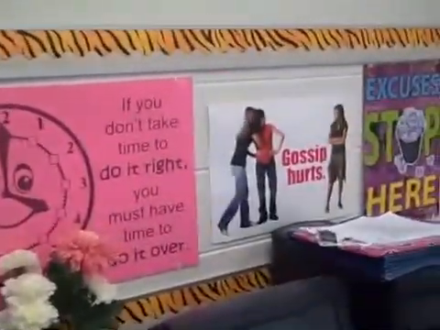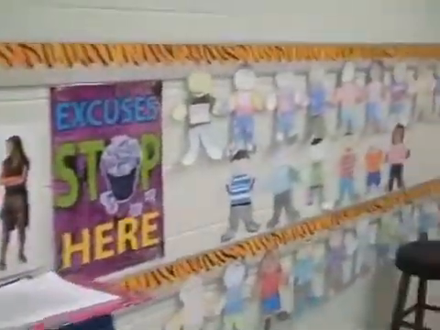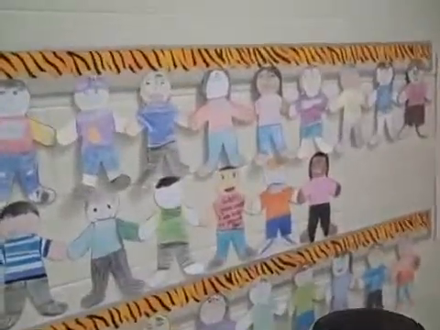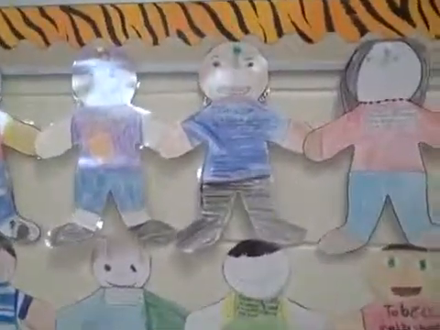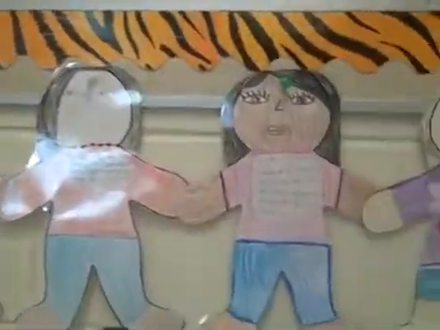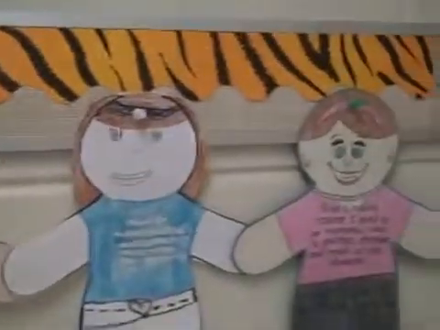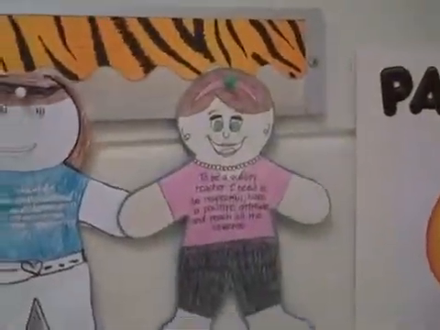Next, on the bulletin board over here, we've got some Imagineering quality tools where the students had to imagine what a quality student was, what some traits of a quality student were. I kind of directed them a little bit and told them that they needed to think of something that they specifically needed to work on, and then they had to make it look like themselves.